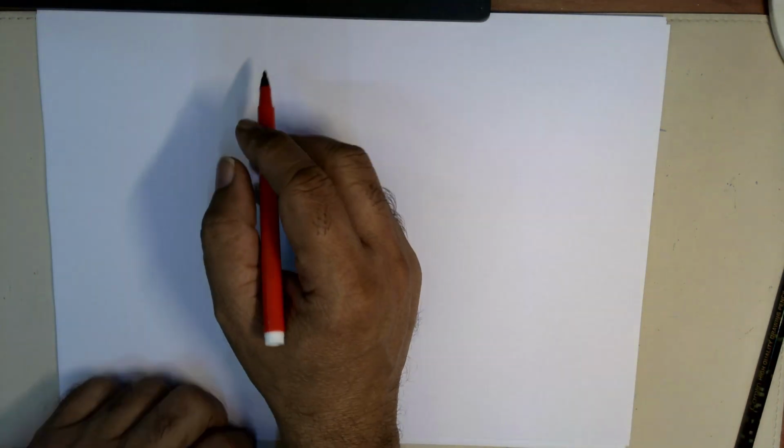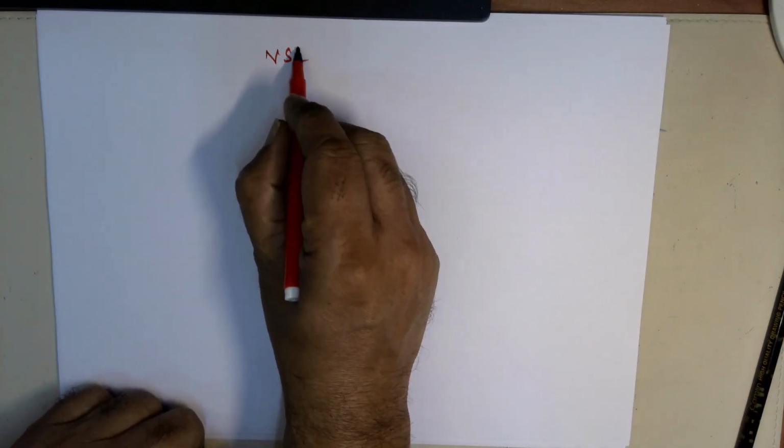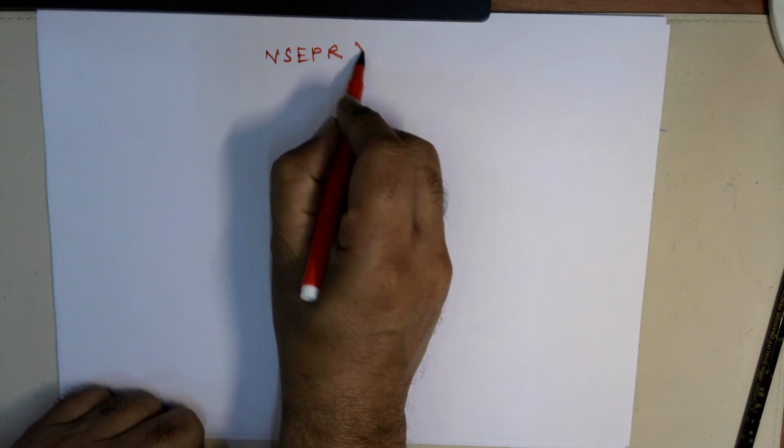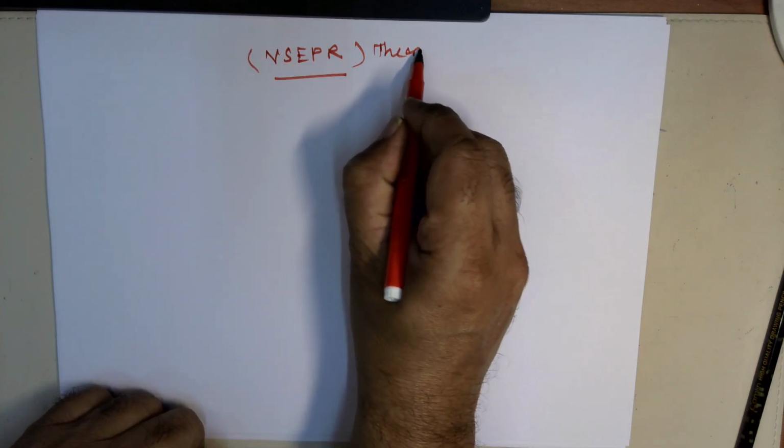Valency shell electron pair repulsion theory, VSEPR.